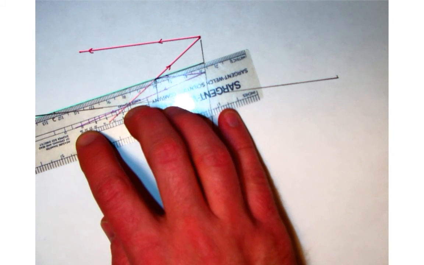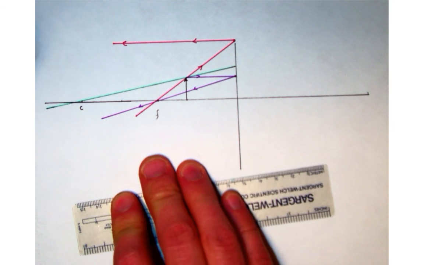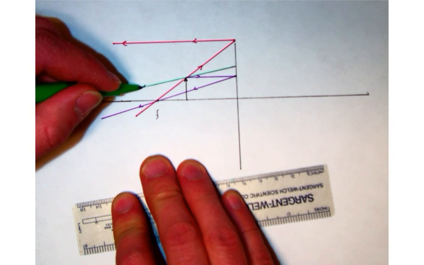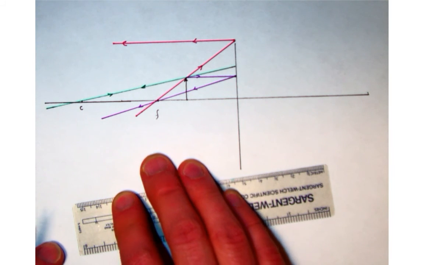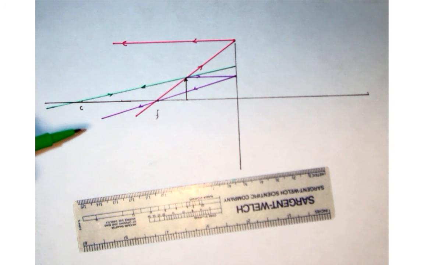And again, rays that go through the center of curvature are incident this direction, but they bounce back directly on themselves. And again, that ray is never going to converge. You're not going to get an image on the front side of the mirror here. So what do you do? You take the reflected rays and you extend them as if they were coming from the back side of the mirror.